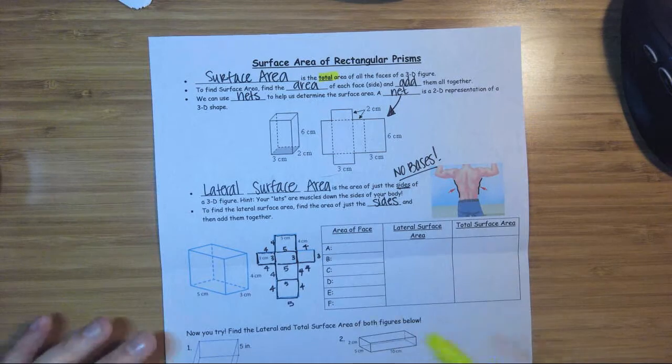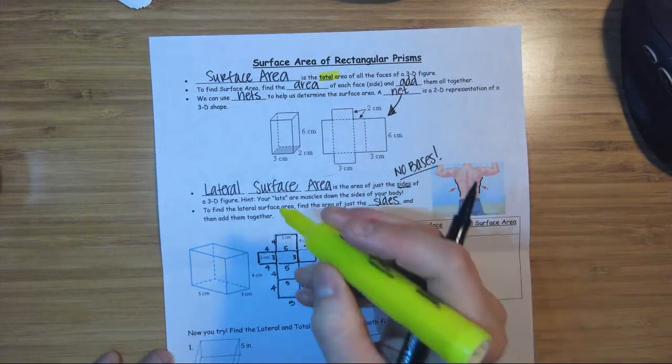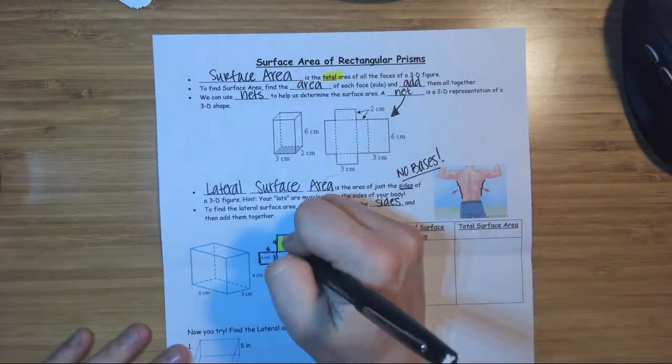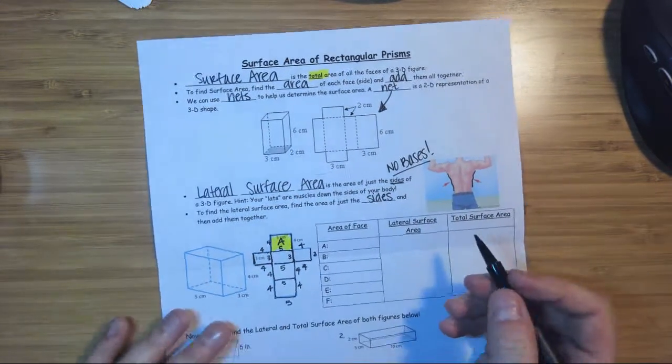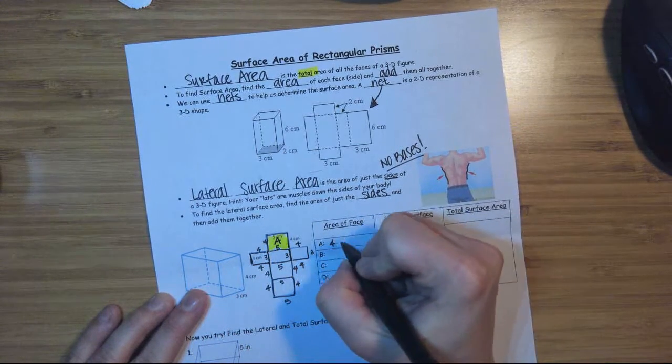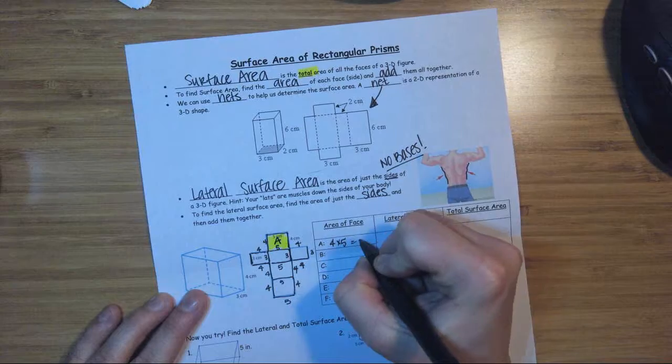Okay, so if I have a net, I always like to use a net because it's easier. So let's find the area of this face right here. We're going to call this one A. Okay, to find the area of this, it would be 4 times 5, which is 20.